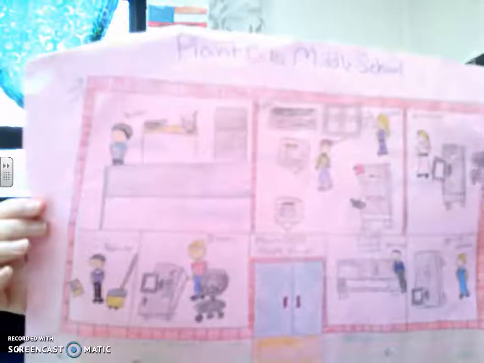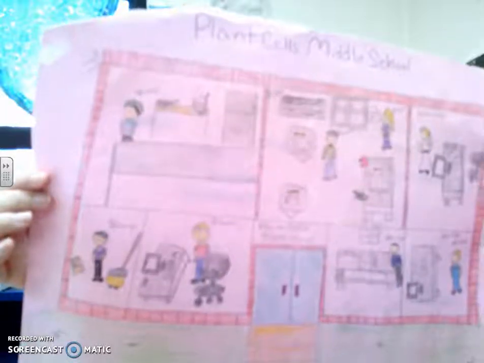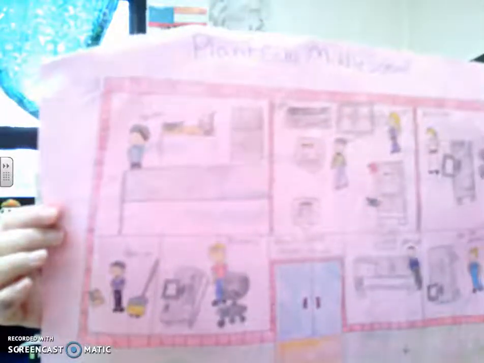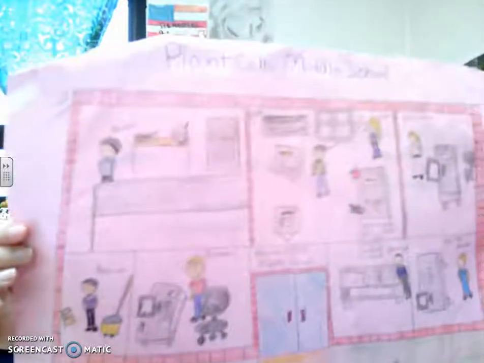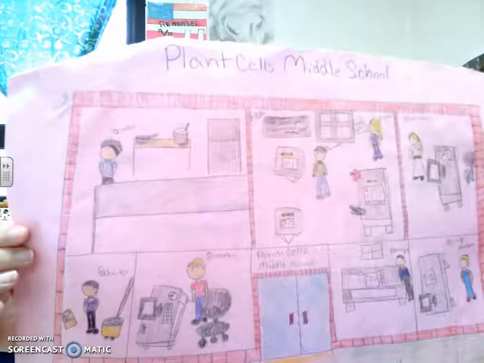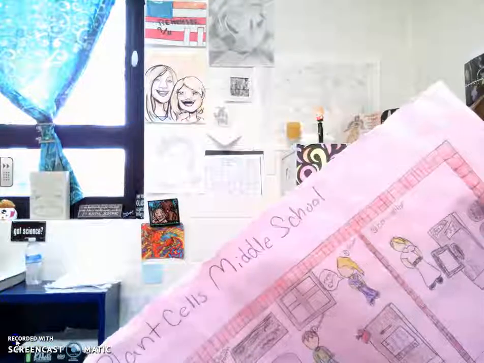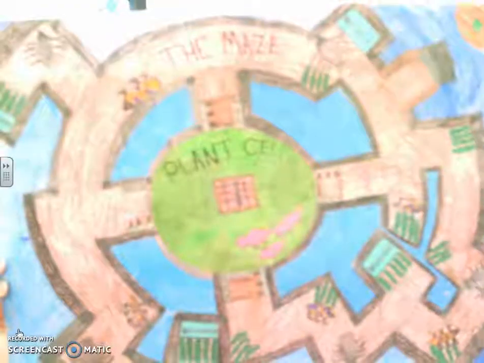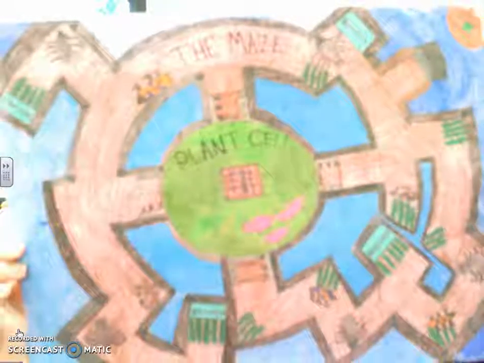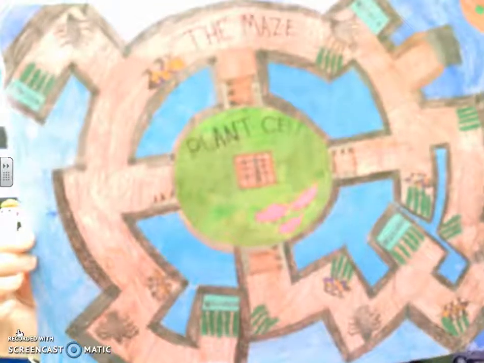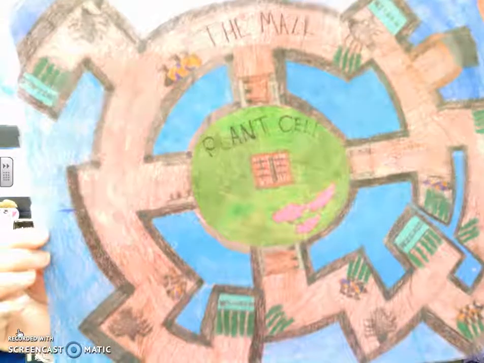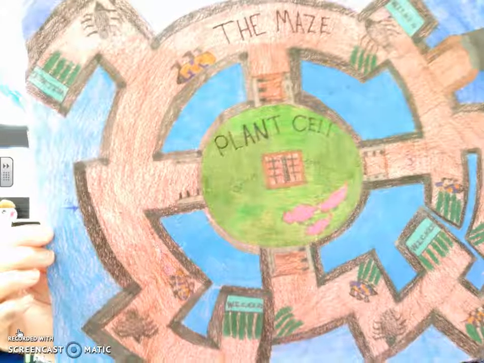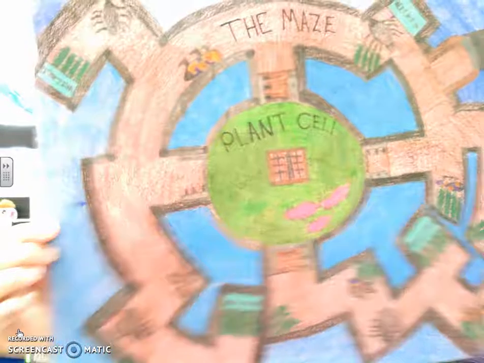So here we have an example of a plant cell, and the students chose to make a middle school. And it's a little fuzzy, and I know you can't see, but I just wanted to show you a couple of different examples before moving on. So in this rendition, a student did Maze Runner. And of course, if you've seen the movie Maze Runner or read the book, you know that Wicked is good, and Wicked controls everything about the maze. Okay, so in this case, Wicked would be represented for the nucleus. Okay, just another really cool idea.